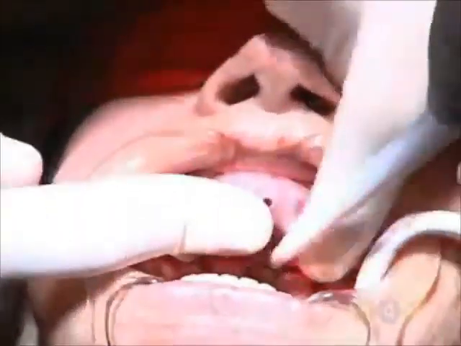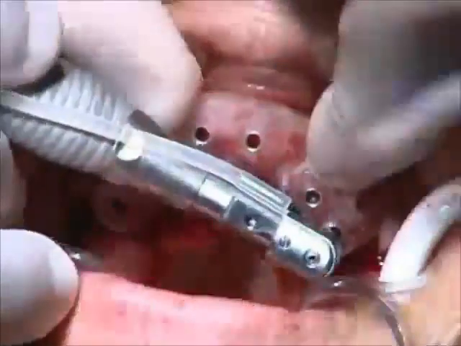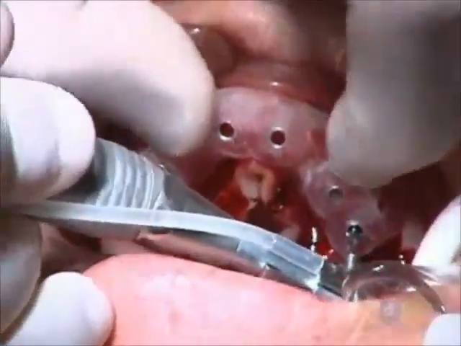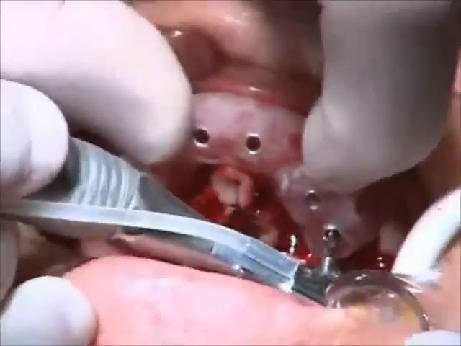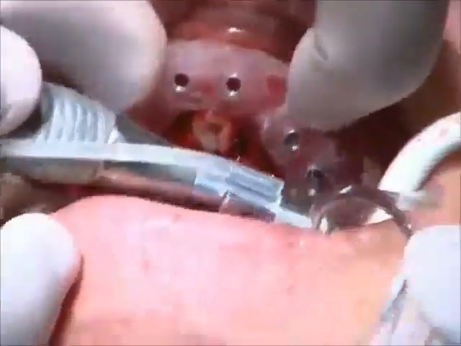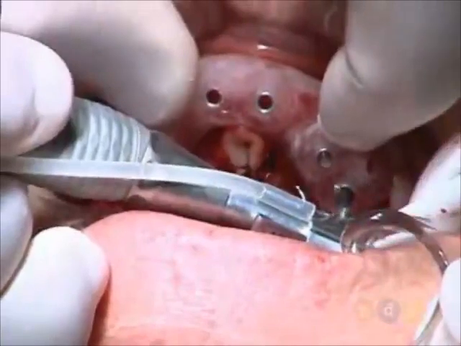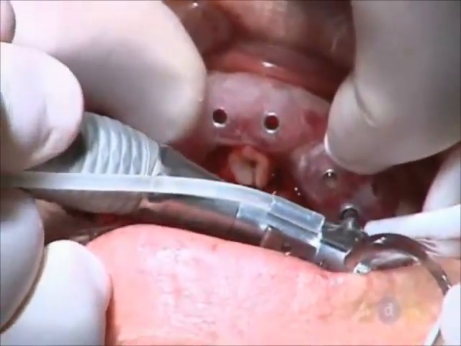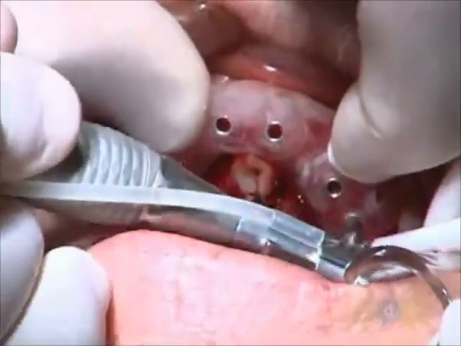I'm then going to remove this. And I'm going to go to the final guide, which is dedicated for the size reamers I'm going to use for the 3.5 diameter implants. So this really allows us to place the implants exactly as we did on the CAT scan machine. So we've really taken this to another level.